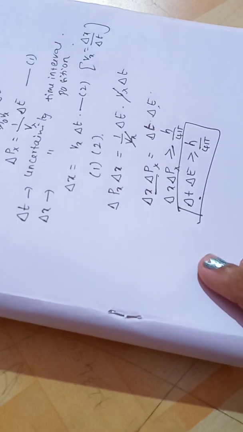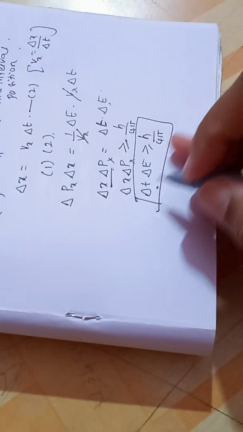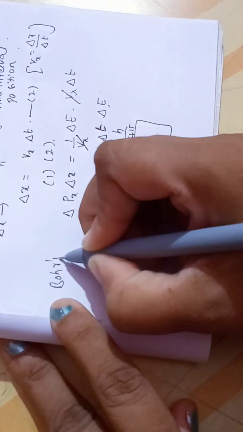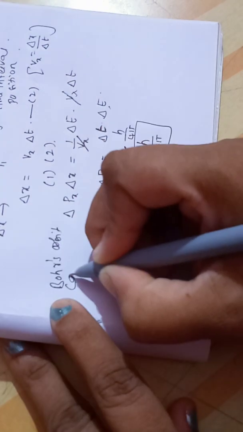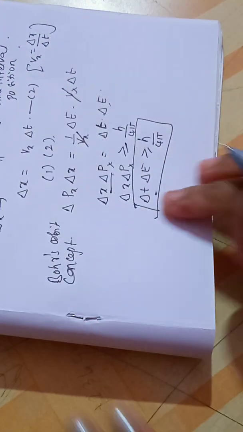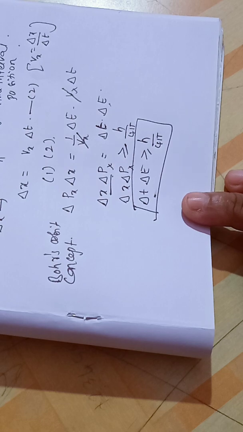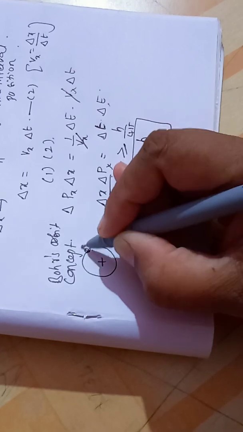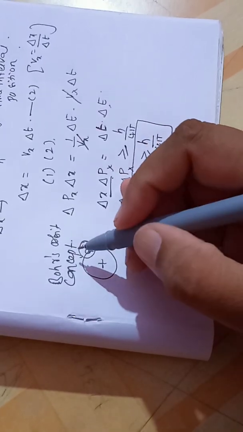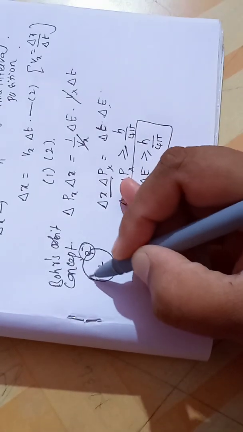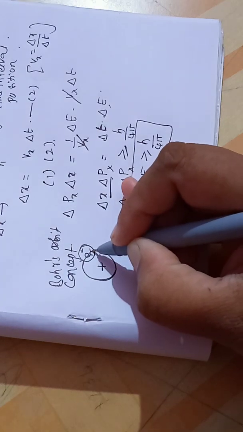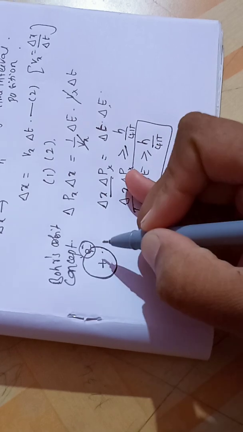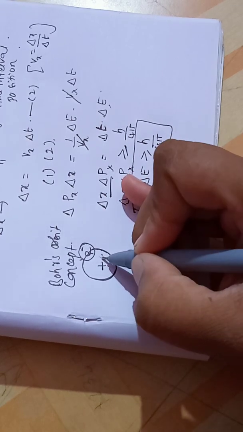Now let us see here, according to Bohr's orbit concept, an electron revolves in one of the quantized orbits. Each orbit has a sharply defined energy.